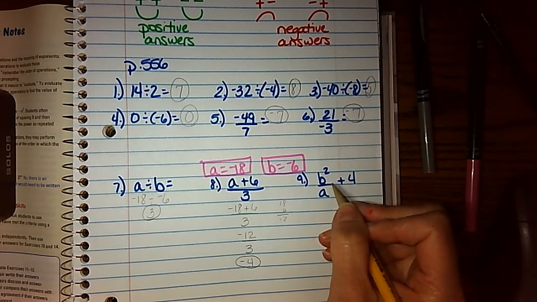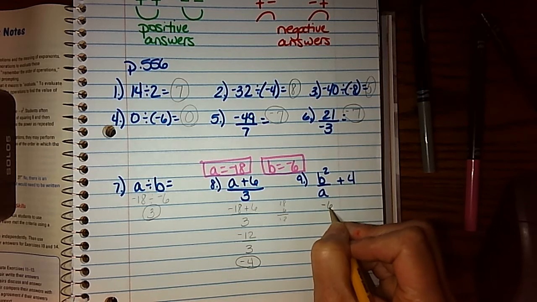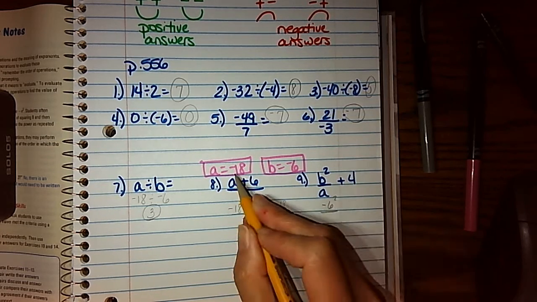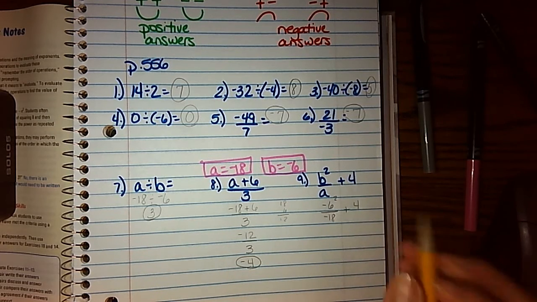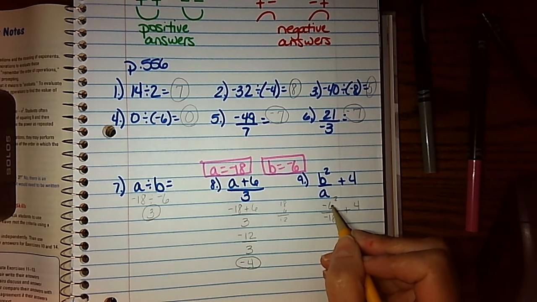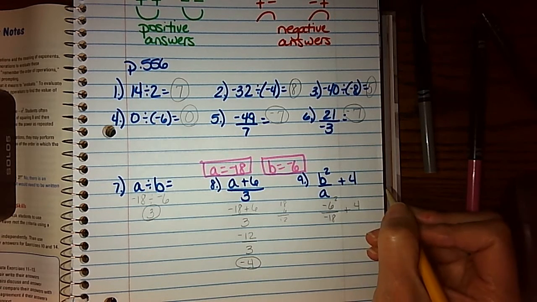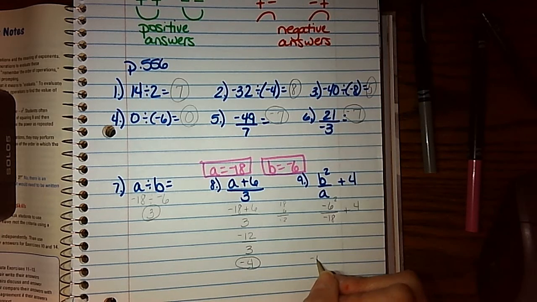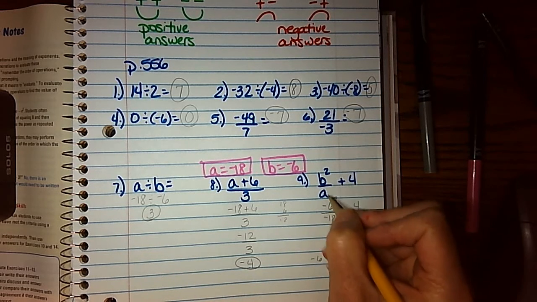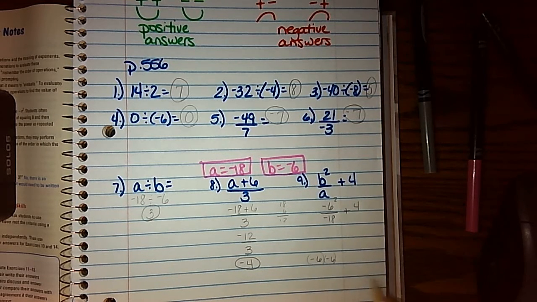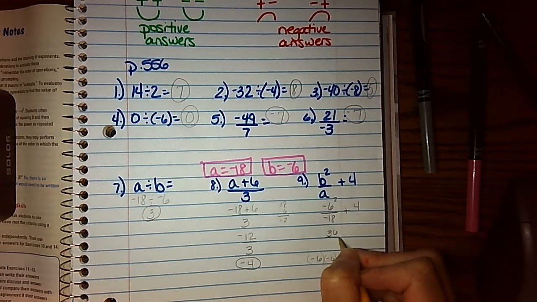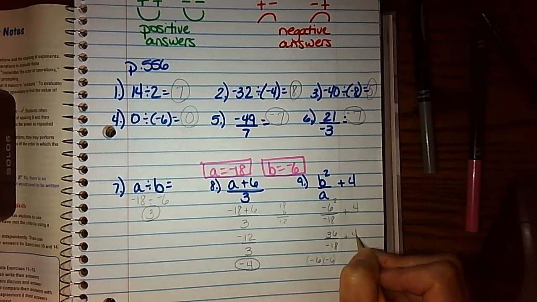And then the last one, I have a b worth negative 6. I'm going to square that. And my a is going to be worth negative 18. And then add 4. So before I can divide, I got to deal with this exponent. So negative 6 squared, I'm just going to come down here. Negative 6, not negative 6 times 2, negative 6 written 2 times. Since I am multiplying and they're the same sign, I'm going to have a positive number. So 6 times 6 is 36. Bring down your negative 18 plus 4.